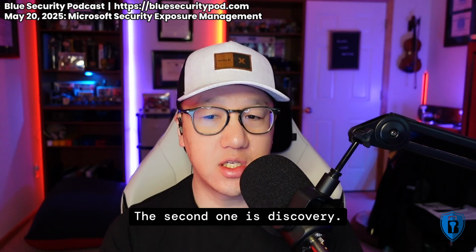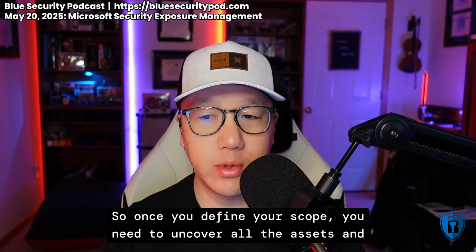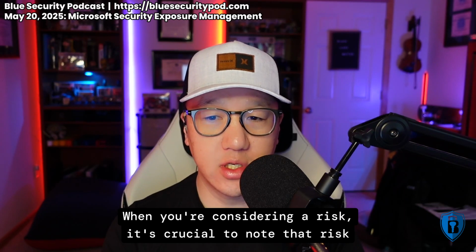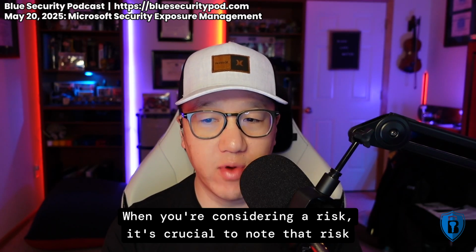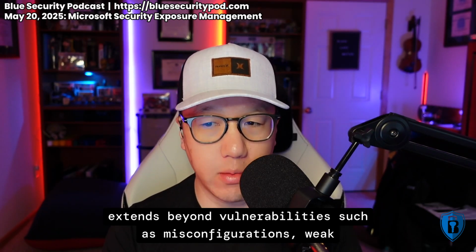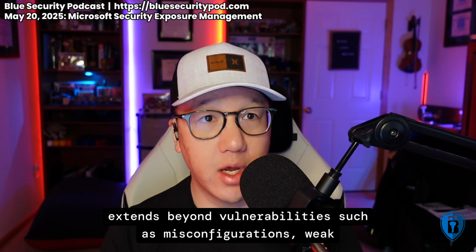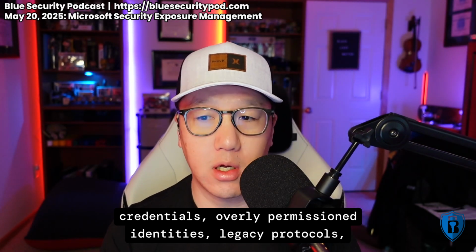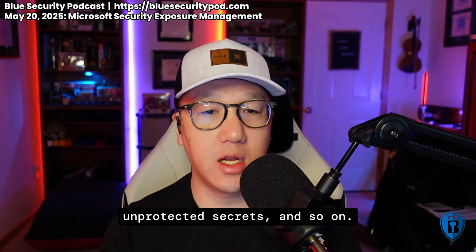The second one is discovery. So once you define your scope, you need to uncover all the assets and their level of risk. When you're considering risk, it's crucial to note that risk extends beyond vulnerabilities, such as misconfigurations, weak credentials, overly permissioned identities, legacy protocols, unprotected secrets, and so on.